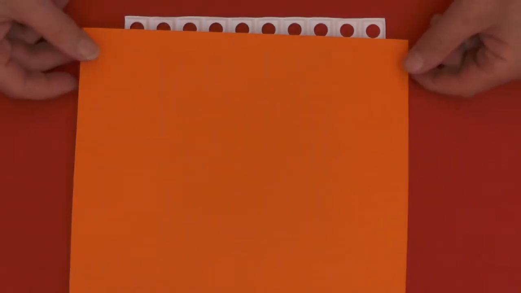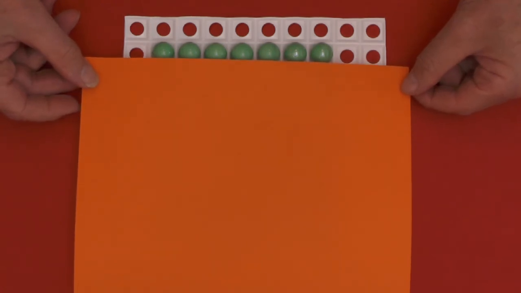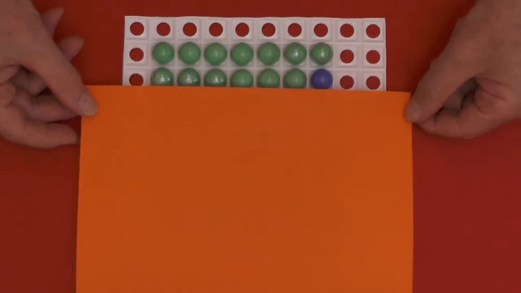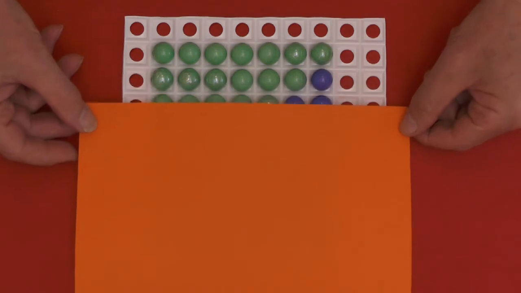The third phase is partly memory. It is describe each row before revealing it. 7 take away 0 is 7, and then see whether your description is correct. 7 take away 1 is 6. 7 take away 2 is 5.